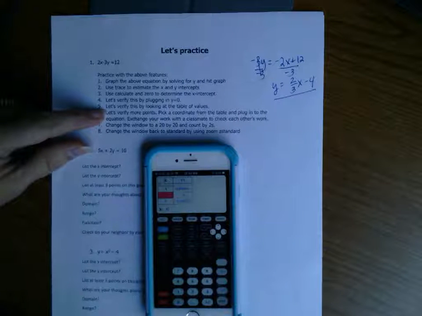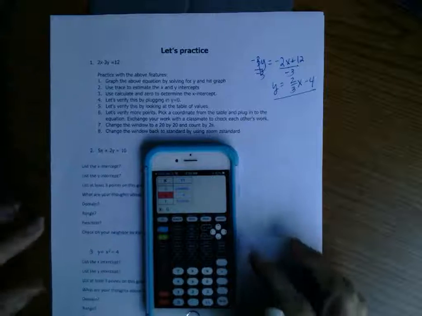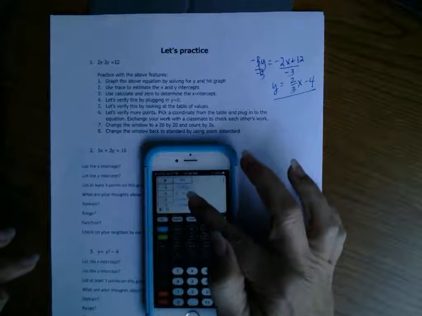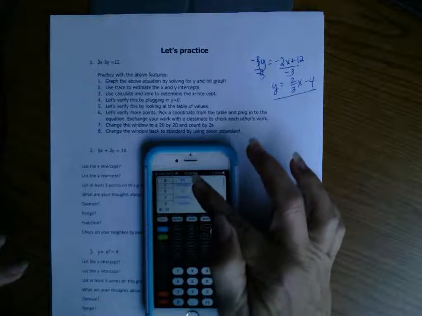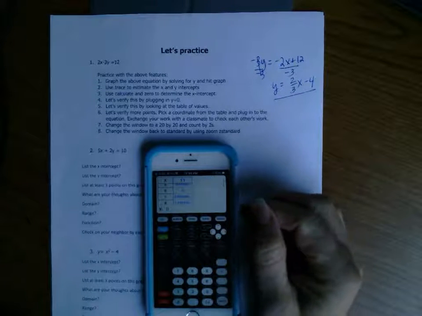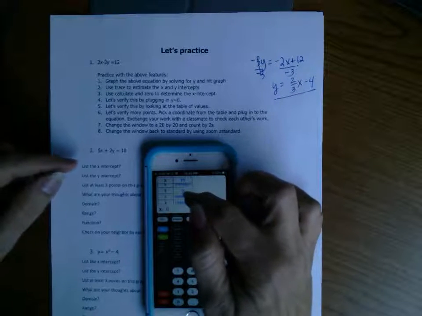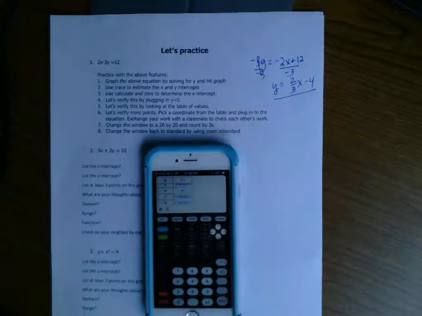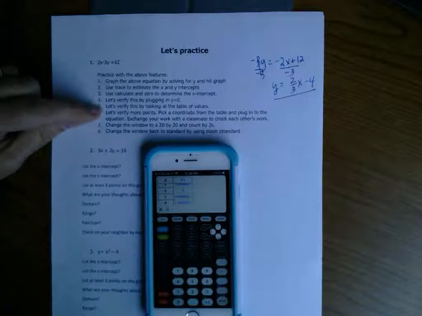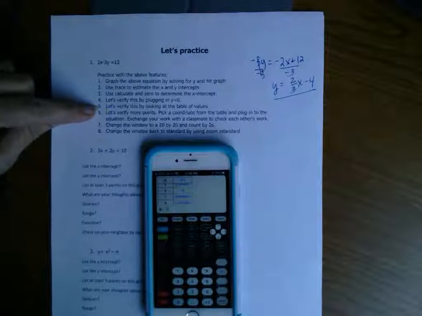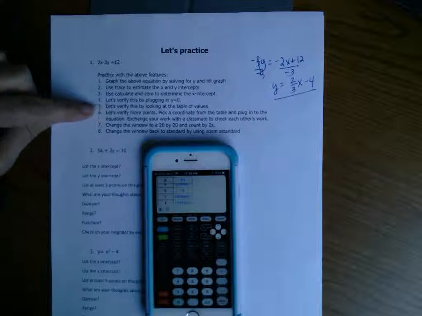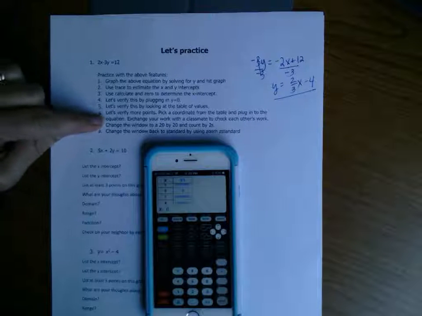Hit second of graph, and let's look at the table values. And so it's good to go up and down that screen and look at all the various table values that it's given us. And to locate, I would ask them to locate when y is 0 and see that it's also in our table of values. We can see it in that way as well. And then number 5, verify this by looking at the table. So yes, that's where I'm at. Number 6, I mean.